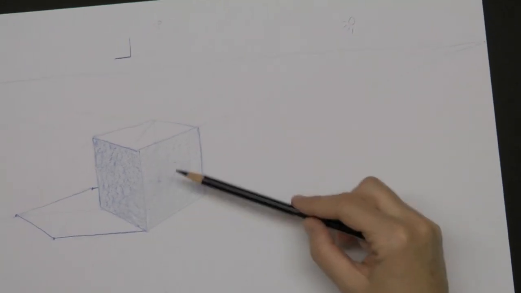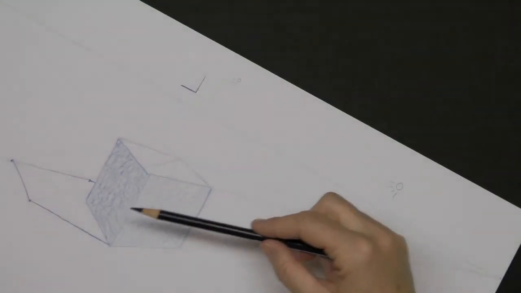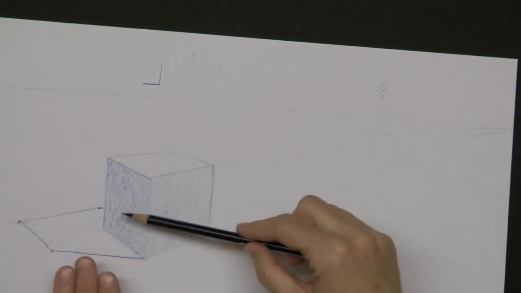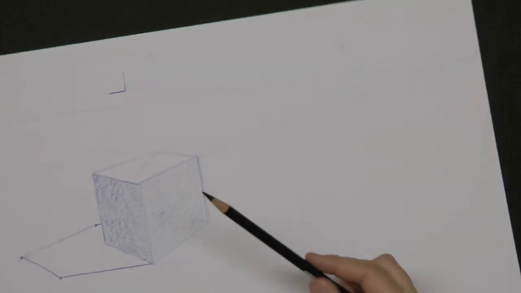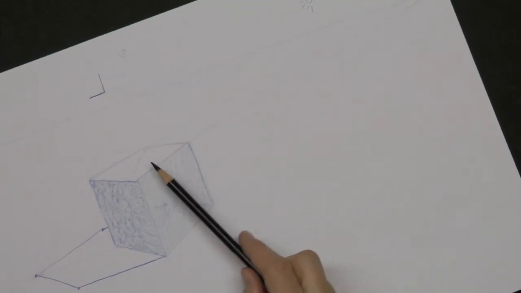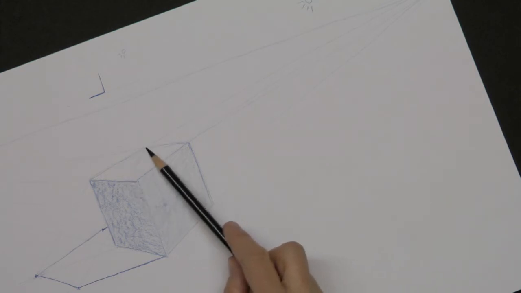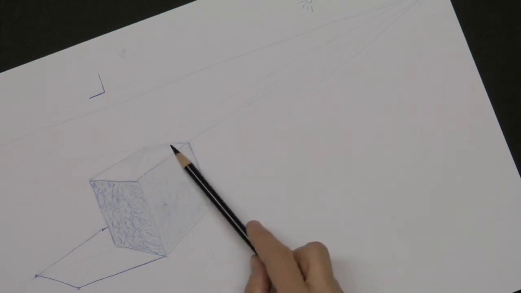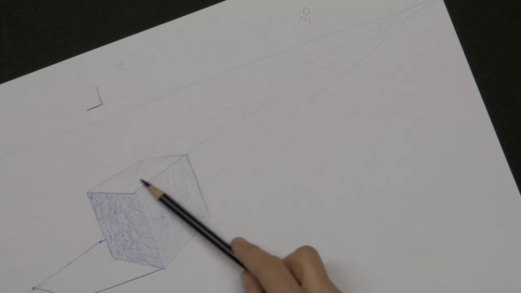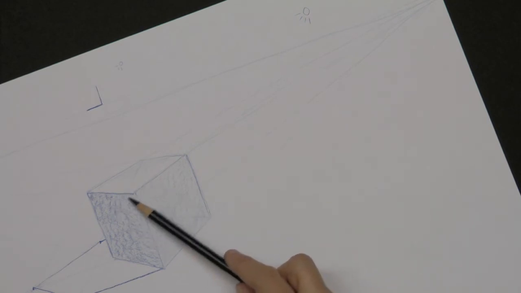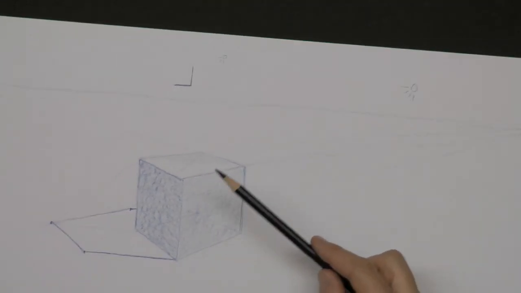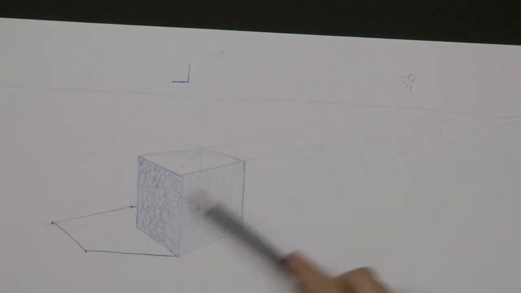All right, so now I've got my value 3 and my value 2. There's not a whole lot of difference, so I know I'm going to have to come back and add more value to my value 3 side, but let's go ahead and get a little bit on the top. This is going to be our lightest value, so I'm really just going to lay in a little value at the very back, leaving the top surface the lightest, so that we have our area of highest contrast with this leading corner right here. All right, now we've got very uniform values laid out here on our 3 and our 2.